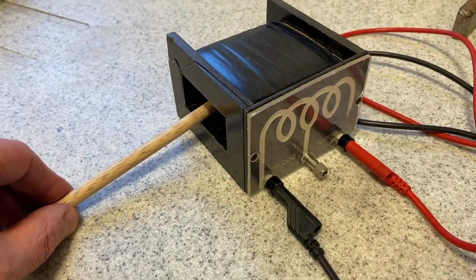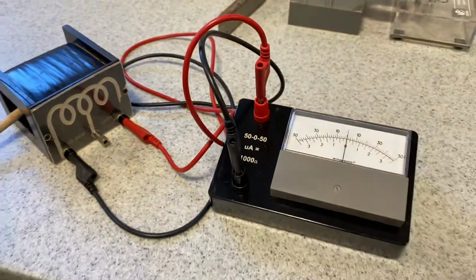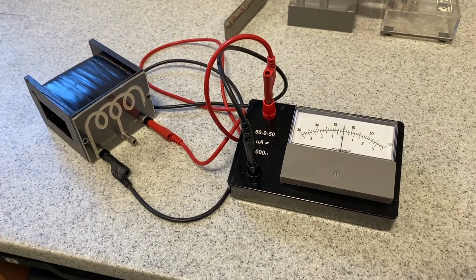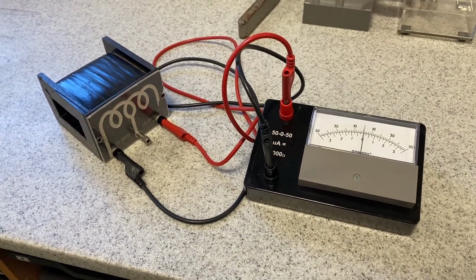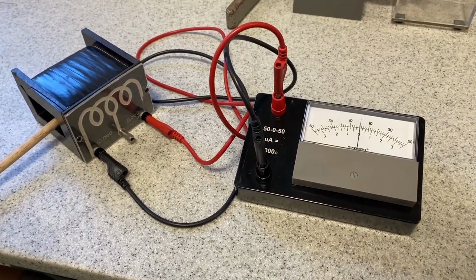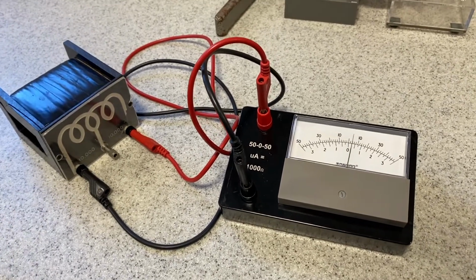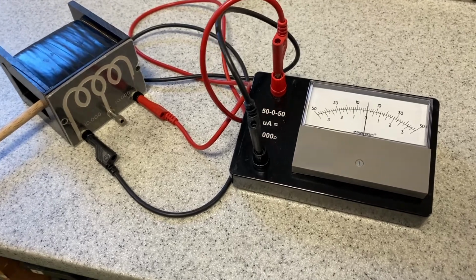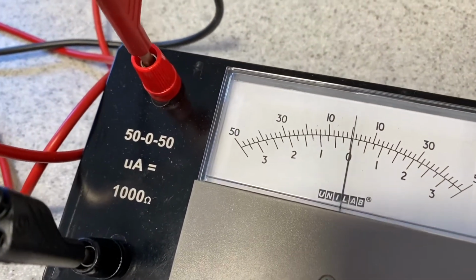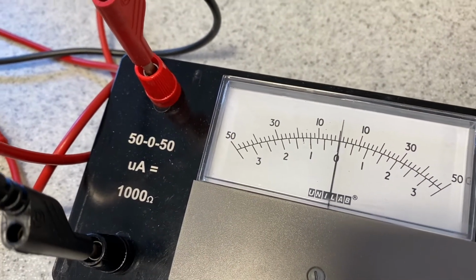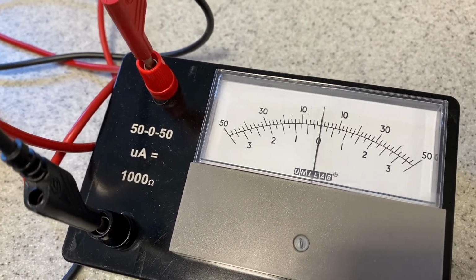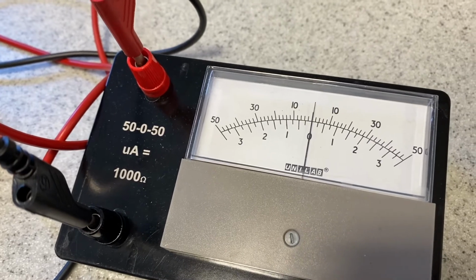But watch. I'm going to pull that magnet out. Watch the meter when I pull the magnet out. I'm going to put the magnet back in again. In. Out. In. When the magnet's in the field, nothing happens. When the magnet's out of the field, nothing happens. But when you move the magnet in or out of the field, we get a reading on the meter.